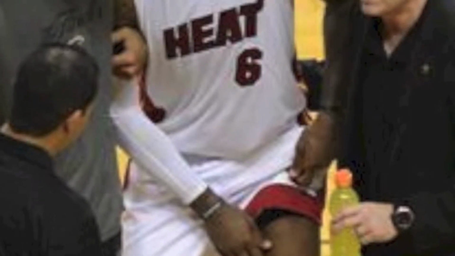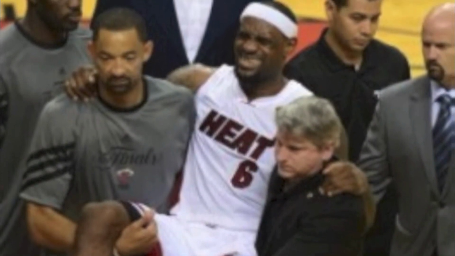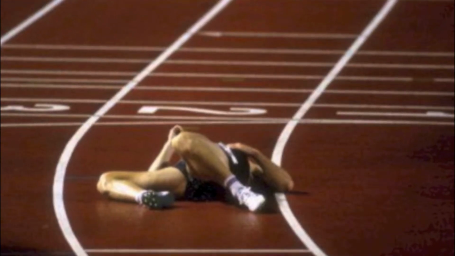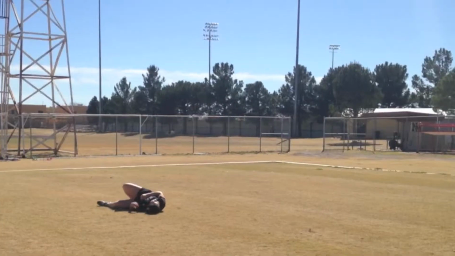Sickling collapse is often mistaken for cardiac collapse or heat collapse. With sickling collapse, an athlete goes down with cramps. These cramps are less severe than heat cramps. The primary symptom of sickling collapse is extreme muscle weakness.